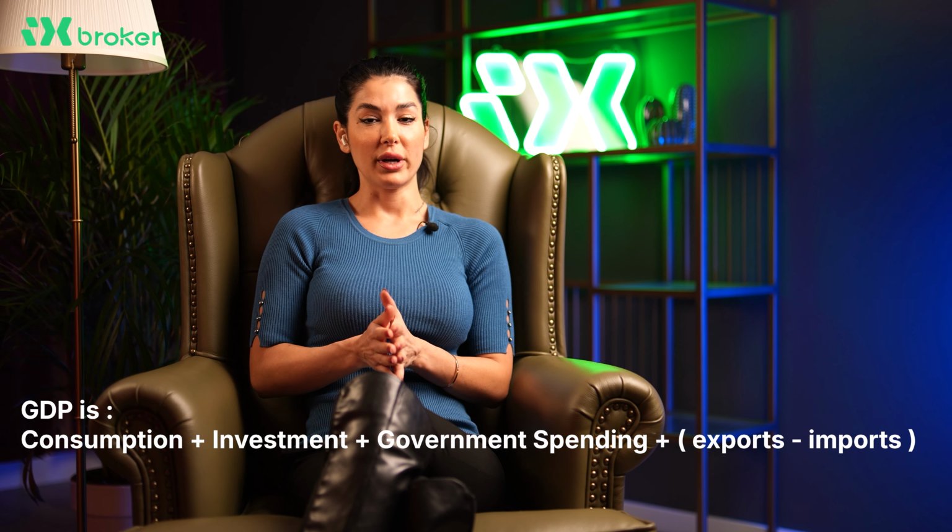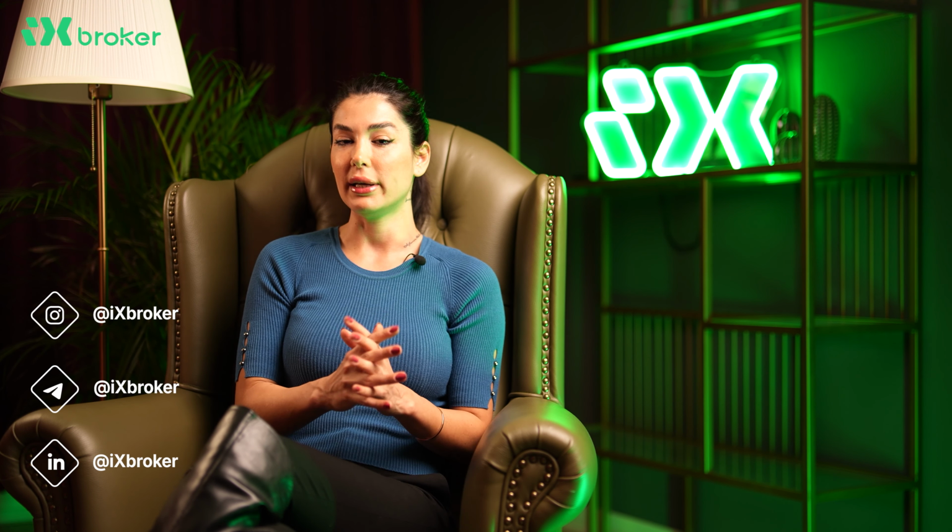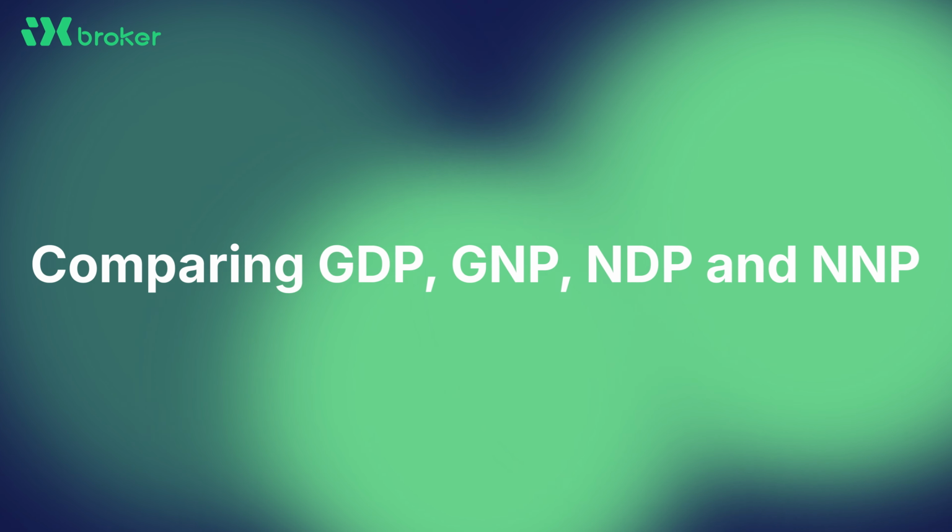Finally, we have NNP, or Net National Product. Think of NNP as the GNP version of NDP. It's GNP, but again, we subtract depreciation. So NNP gives us the value of goods and services produced by a country's residents, both at home and abroad, minus depreciation. This shows us the actual net value after accounting for the cost of replacing worn-out assets.